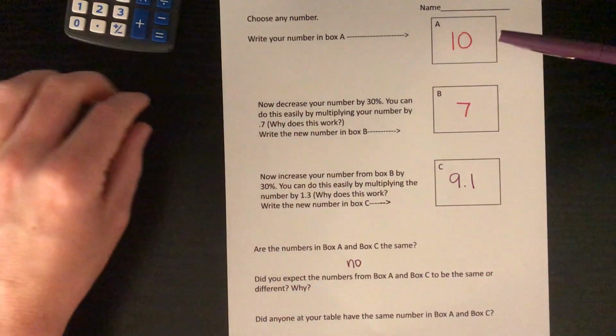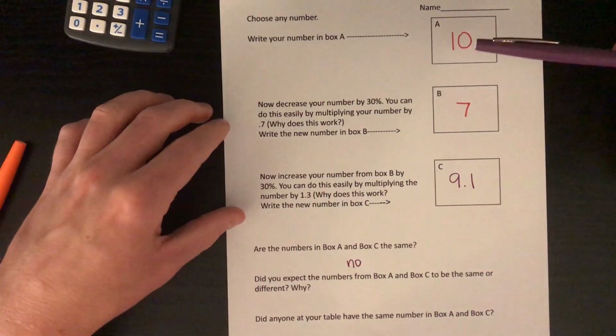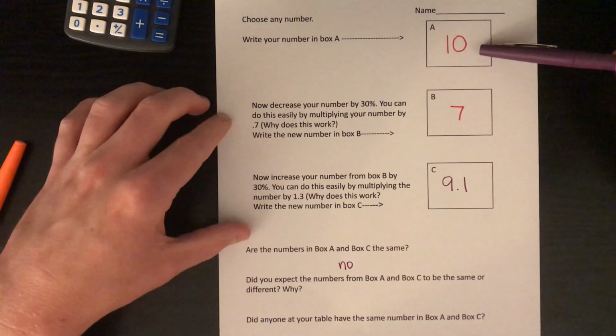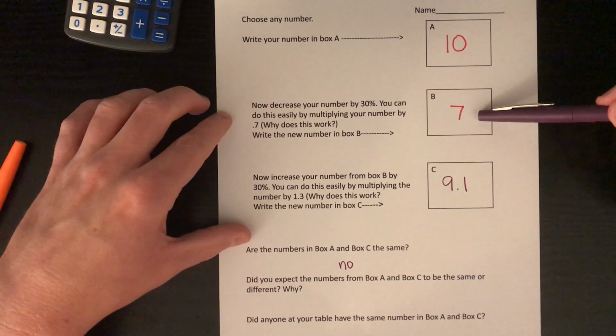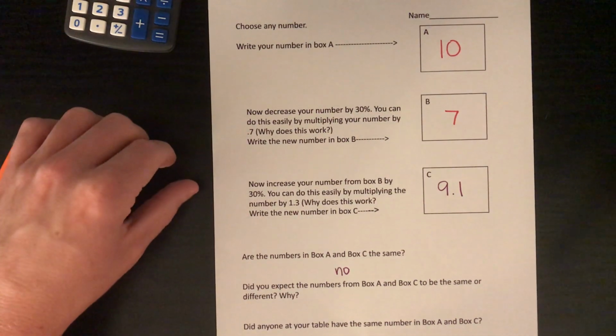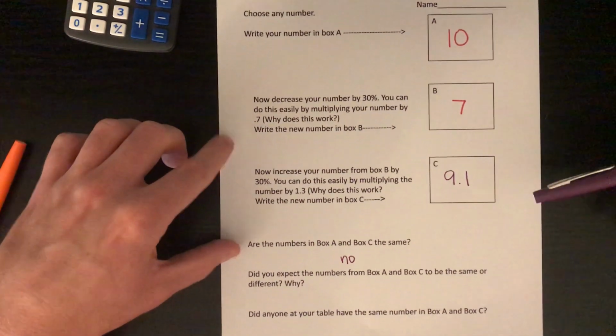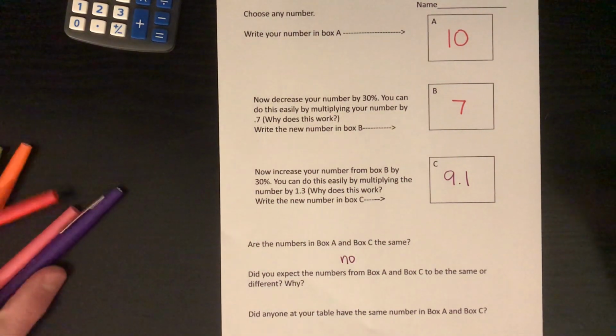Well, a lot of people would say that they would have expected the numbers to be the same. It seems kind of intuitive, right? If you start with a number and decrease by 30%, but then increase by 30%, it feels like you should get back to the same number, but you don't. And if we were in class, I would ask for you guys to explain it, and you would talk to your group tables about it, and we'd figure it out, but we can't do that.